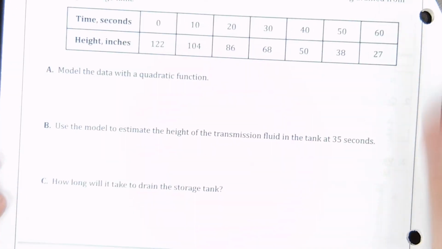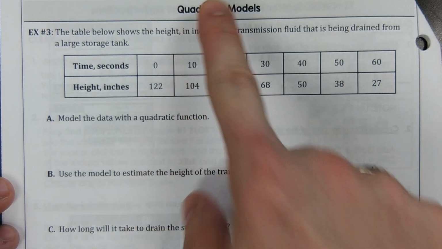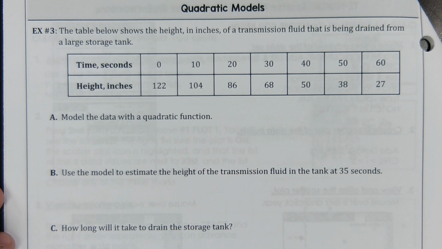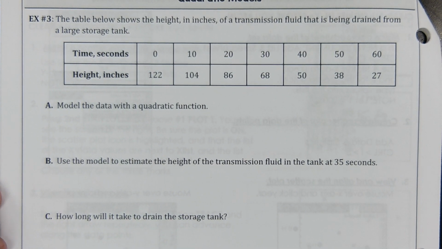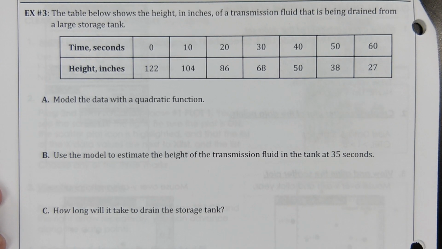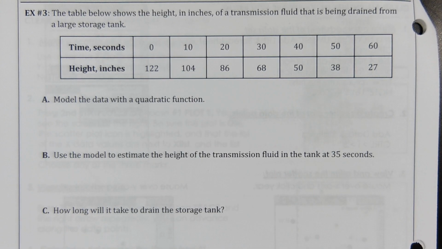to the last example for the day. Ooh, quadratic models. U-shaped graphs. Fun. No, fun. No, super fun. Because we're not going to do any actual mathematics. We're going to let the calculator do all the math for us. So hopefully you're paying attention to the video because there won't be much written in the notes.